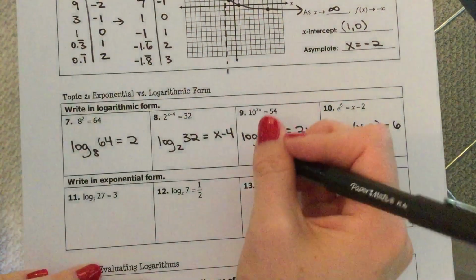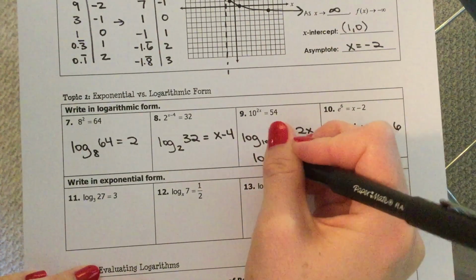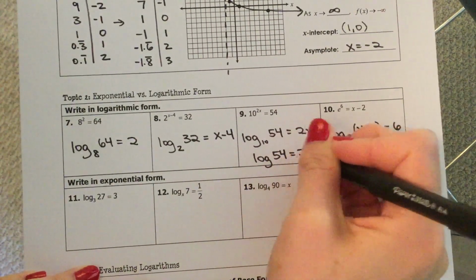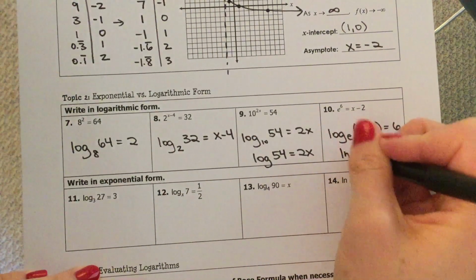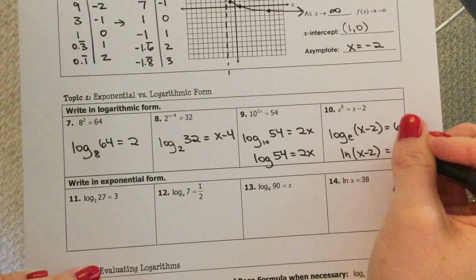So for 9 and 10, I mentioned, remember, for number 9, 10 is the common log, so it's actually more likely you'll see it like this. And then number 10, log base e is the natural log, so it is more likely that you will see it like that.